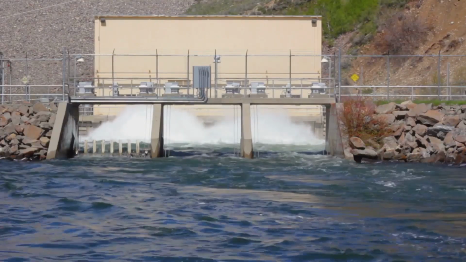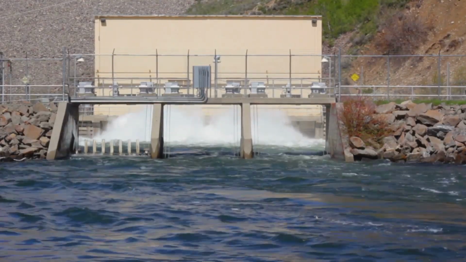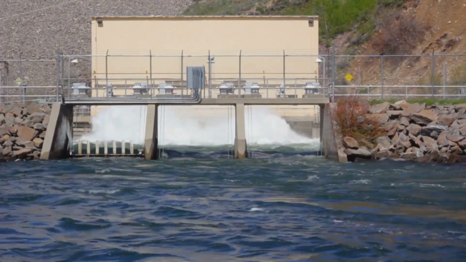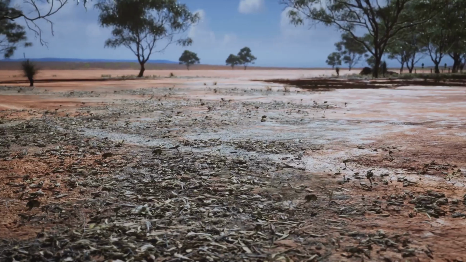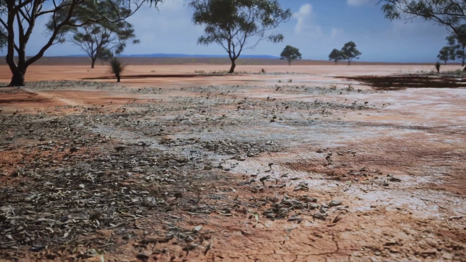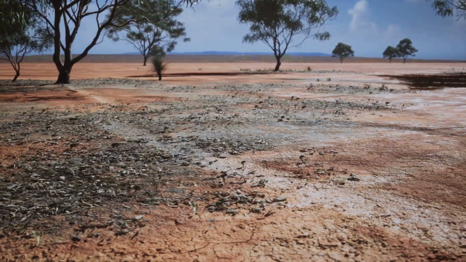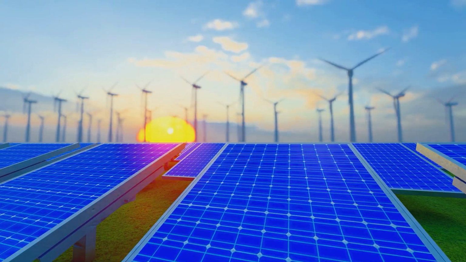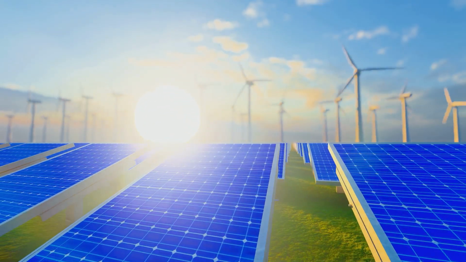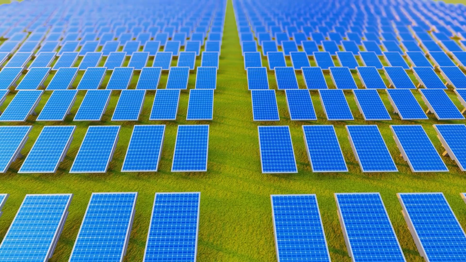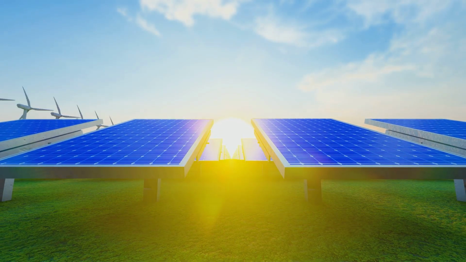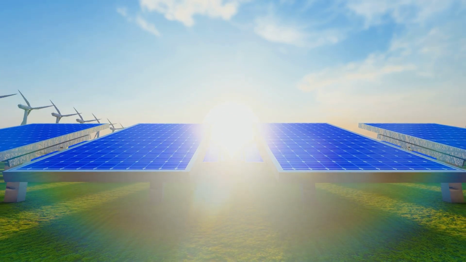The impacts of climate change are already being felt around the world, from rising sea levels and more extreme weather events to changes in plant and animal life. These impacts are projected to intensify in the coming decades, posing significant threats to human societies and ecosystems. Addressing climate change requires a multifaceted approach that includes reducing greenhouse gas emissions, adapting to the impacts that are already occurring, and investing in research and development of clean energy technologies.